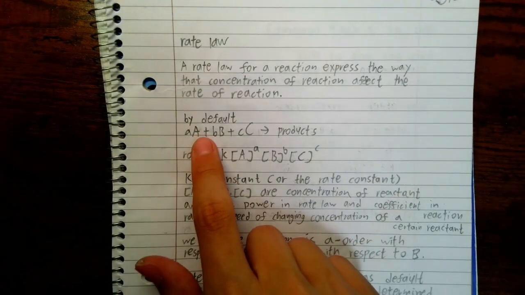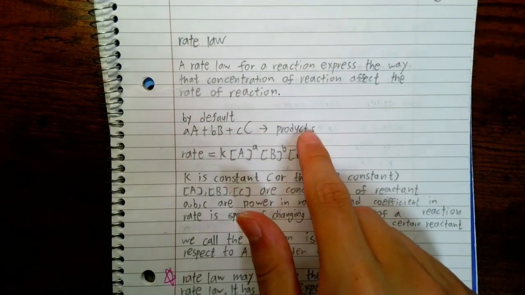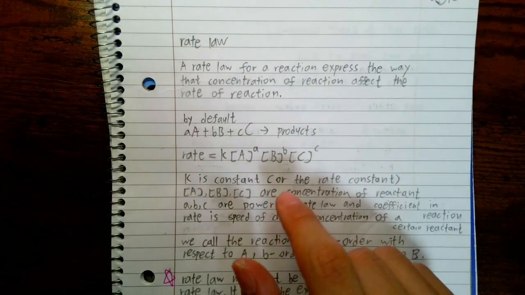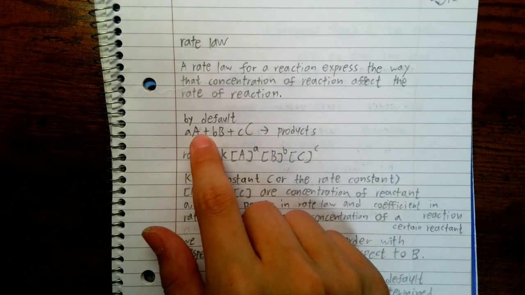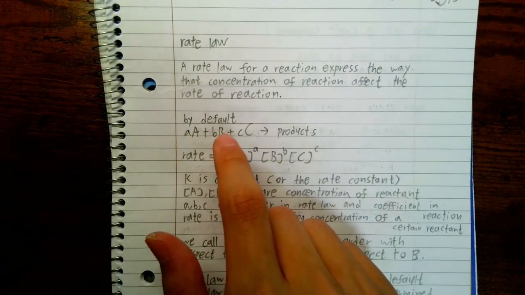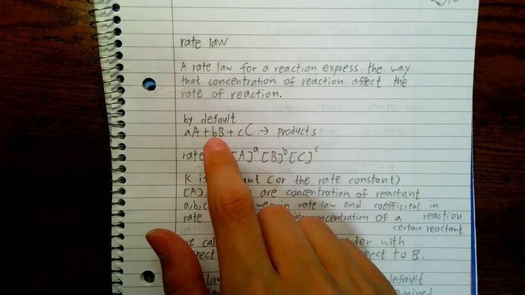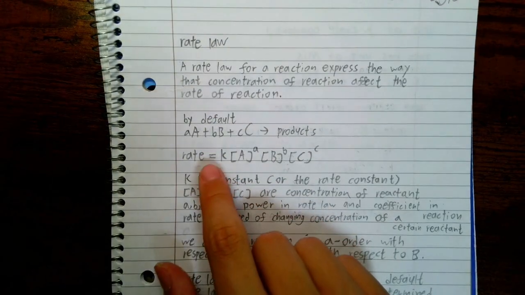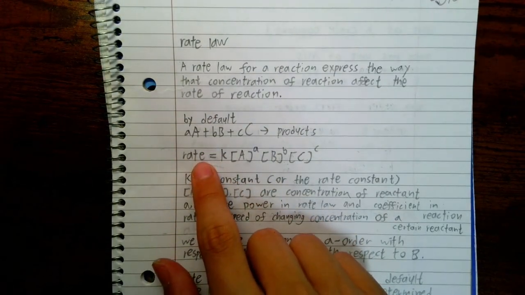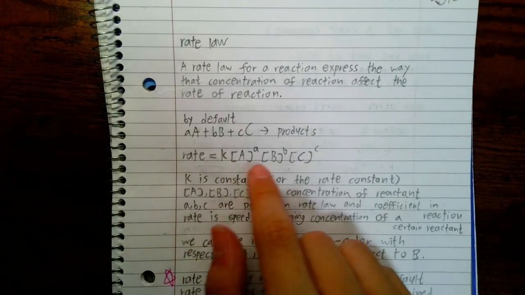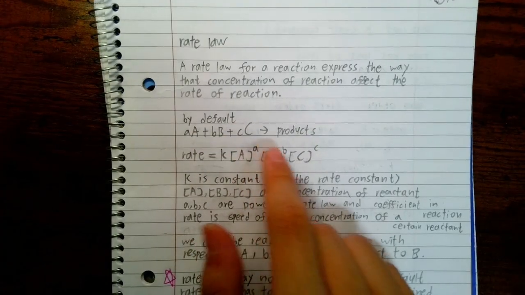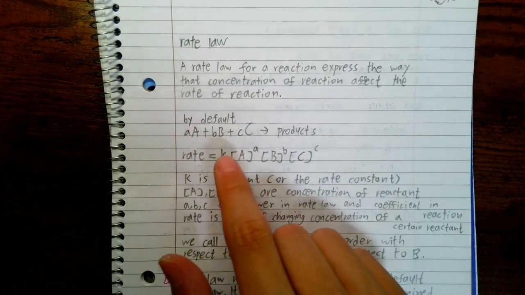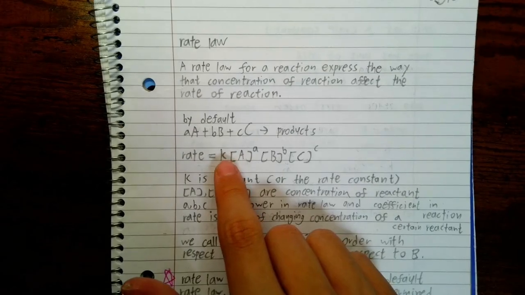if you have a reaction like this, we don't care about products, and the reactant A has a coefficient of a and reactant B has a coefficient of b, then we can write the rate, the speed of the reaction, in a form like this. A, B, C are the reactants, and a, b, c are the coefficients, and the k is just some kind of constant.